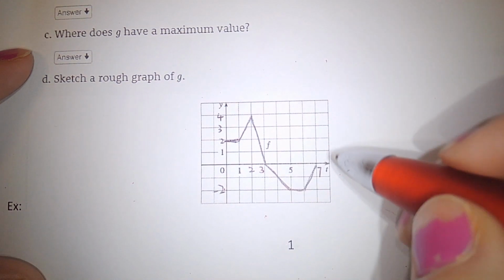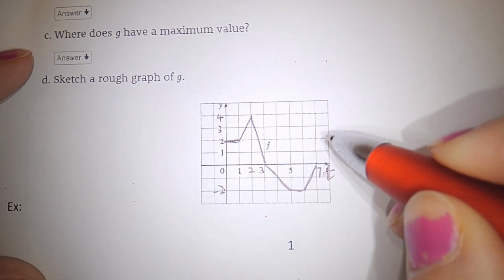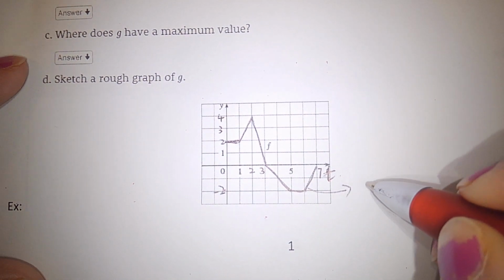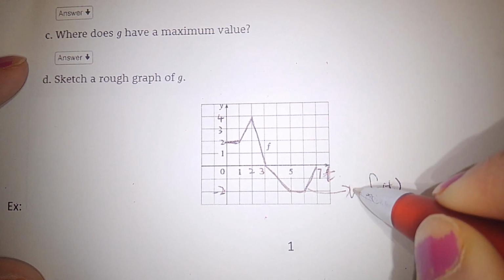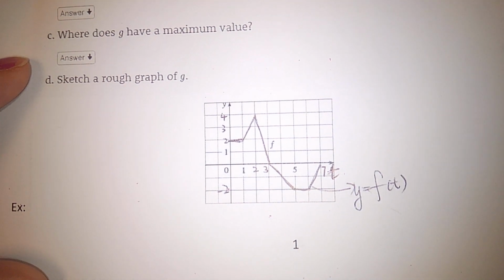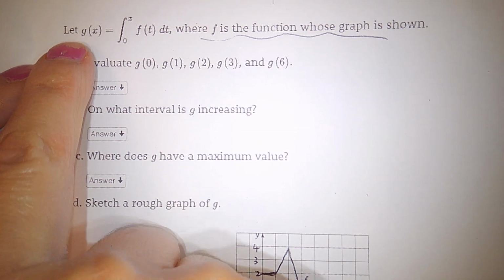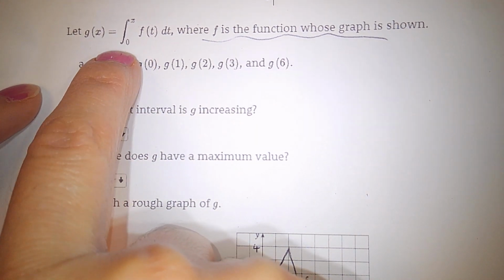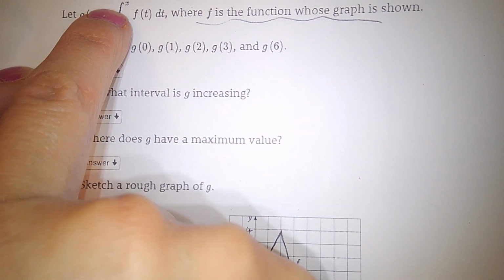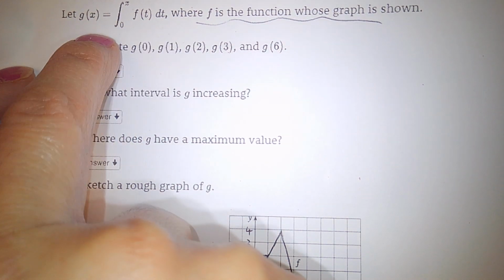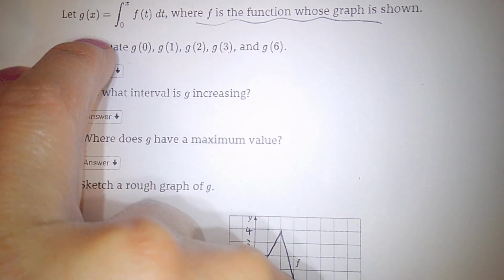Okay, this is t. This is the graph of f of t, y equals f of t. Our g of x is defined by the integral from 0 to x of f of t dt. We understand that. What is the geometric meaning for g?